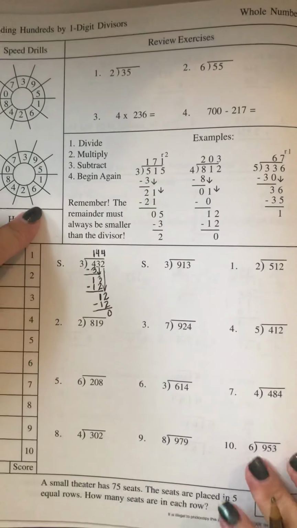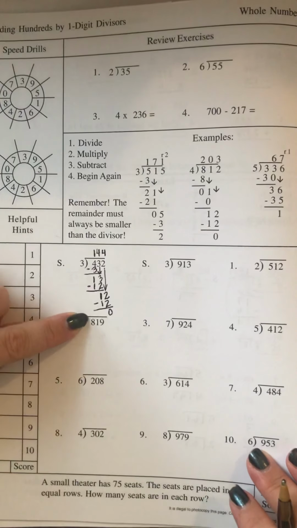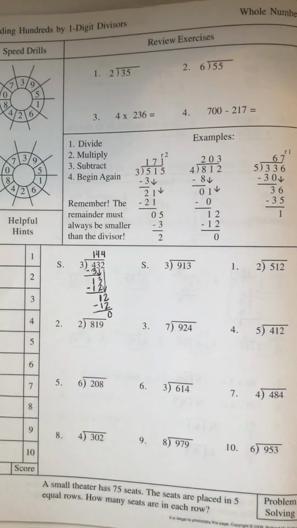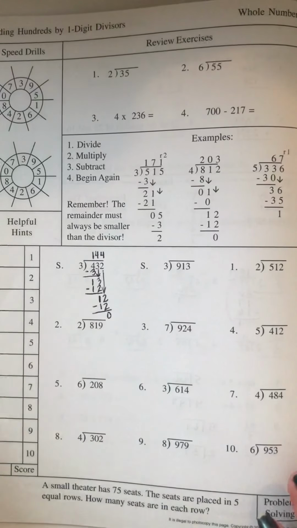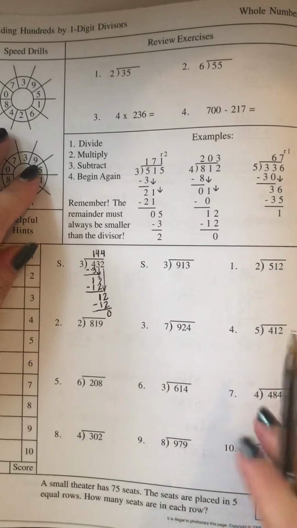Now notice that even by me writing very small, I don't have a lot of space. So I strongly encourage that you use a separate piece of paper to do your work. But I'm using the book so that I can better show you.